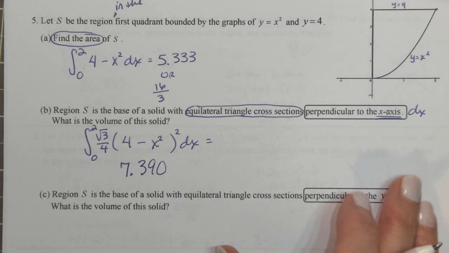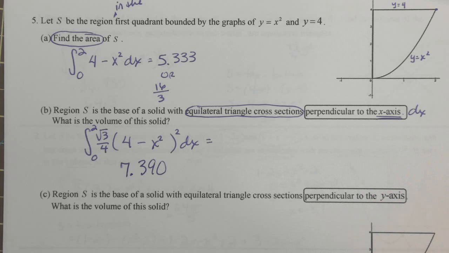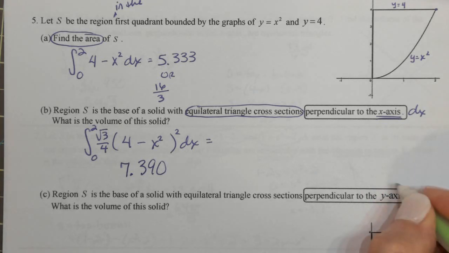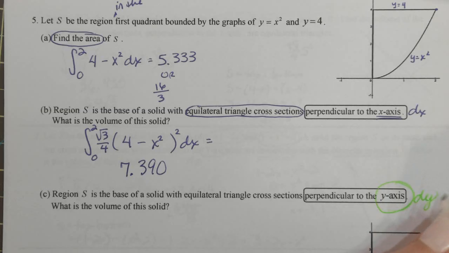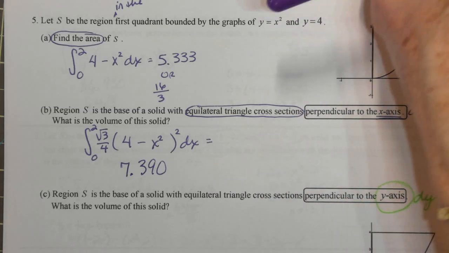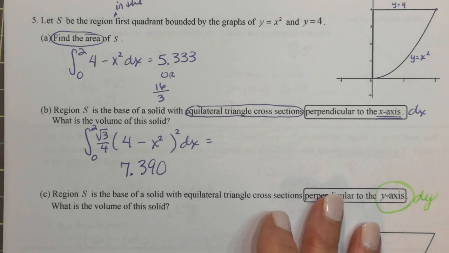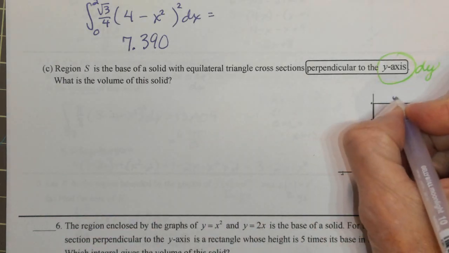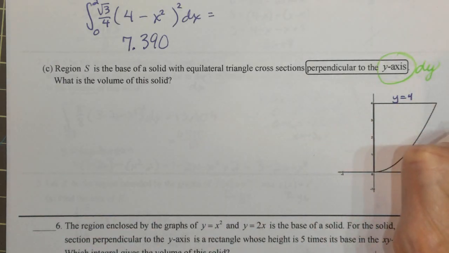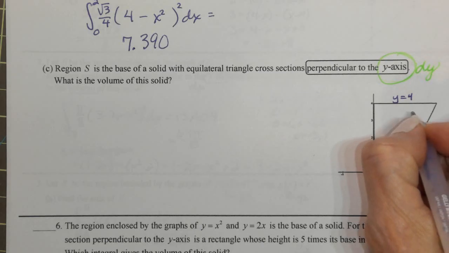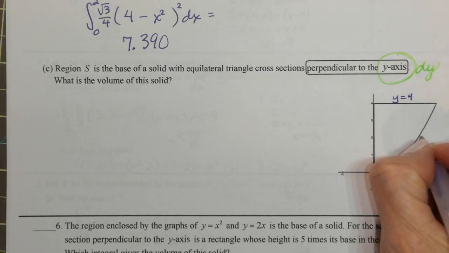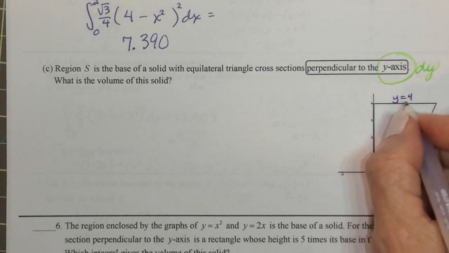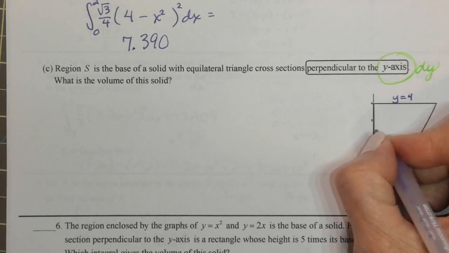Now region S is the base of a solid with equilateral triangle cross sections perpendicular to the y-axis. So we're going to have a dy on this one. Several things happen when you're doing a dy. First, we're not going to be using y equals 4 here, because we're going to be using right minus left, not top minus bottom.